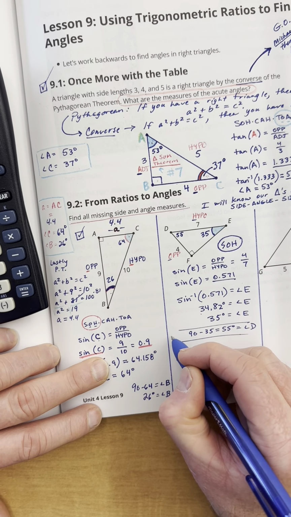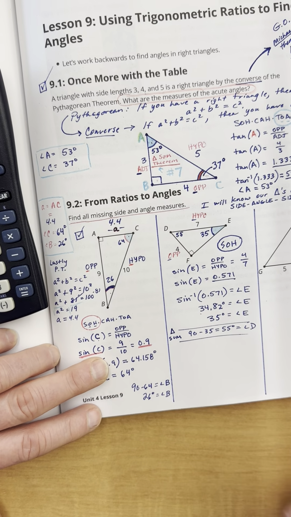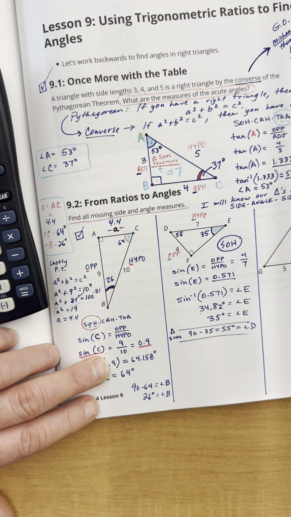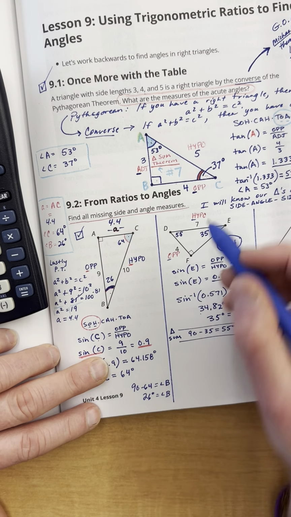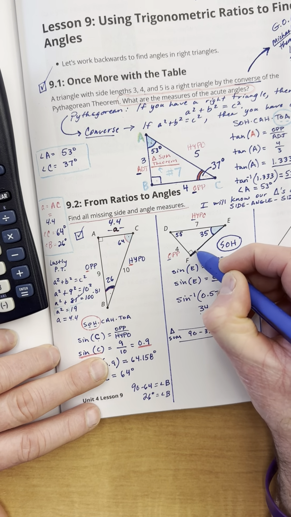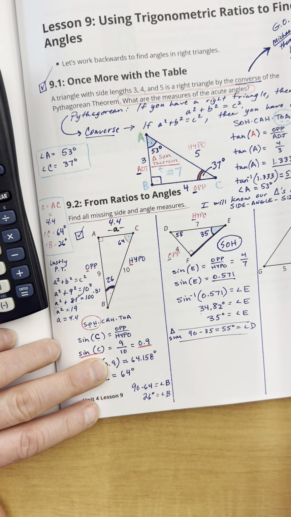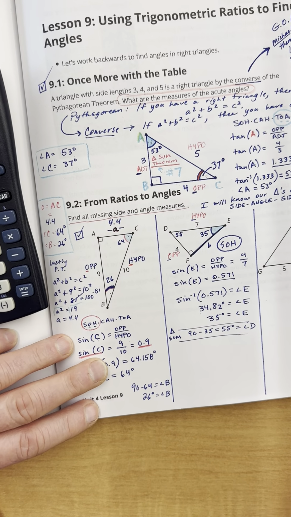That's triangle sum. Last but not least, we got to get this side right here. That's the missing side. So that's pretty easy. Let's call it B. Why B?